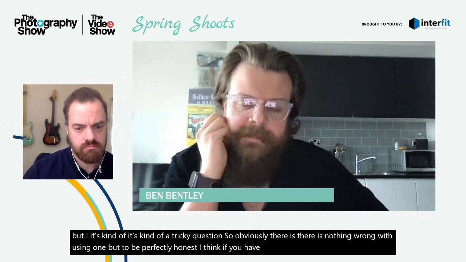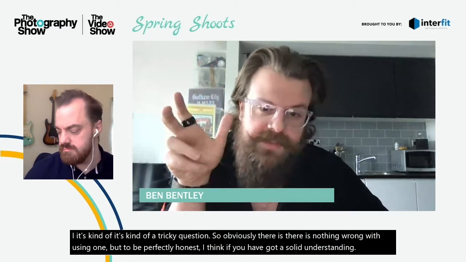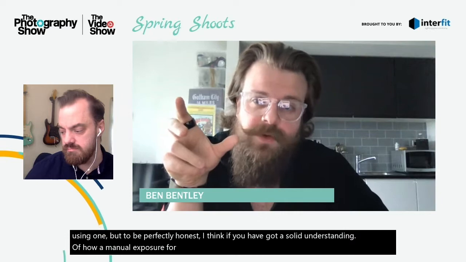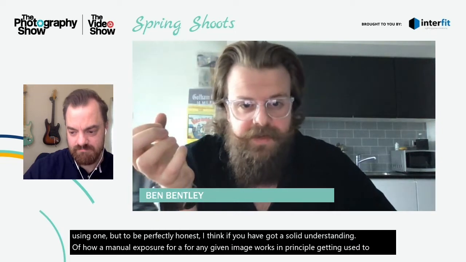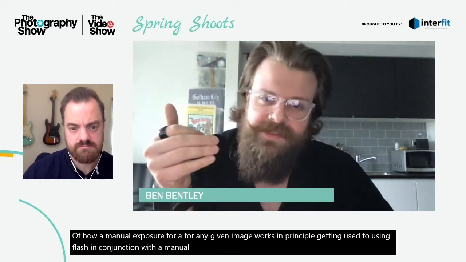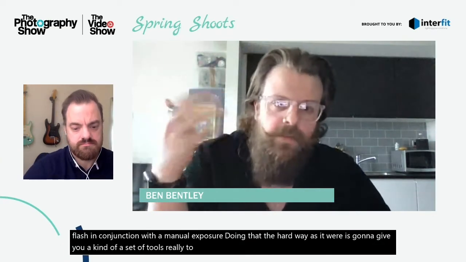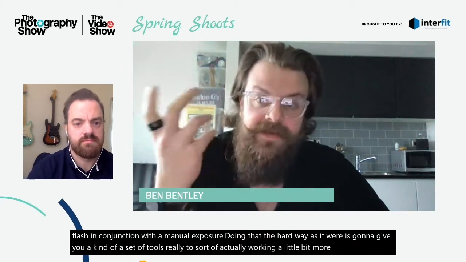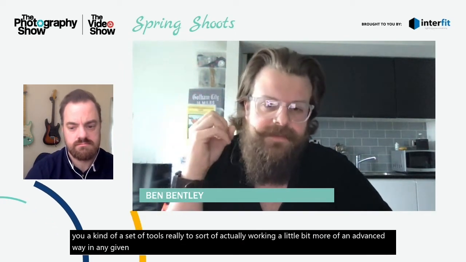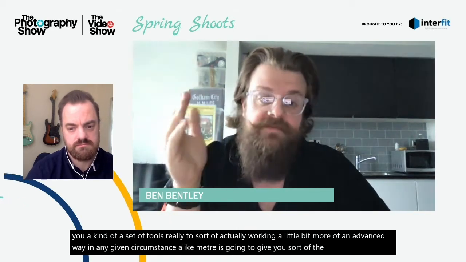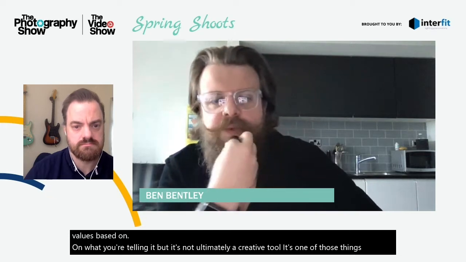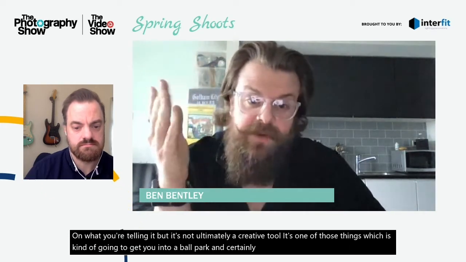a solid understanding of how a manual exposure for any given image works, in principle, getting used to using flash in conjunction with a manual exposure, doing that the hard way, as it were, is going to give you a set of tools to actually work in a little bit more of an advanced way in any given circumstance. A light meter is going to give you the academic, scientific values based on what you're telling it, but it's not ultimately a creative tool. It's going to get you into a ballpark, and certainly will give you an exposure that works.